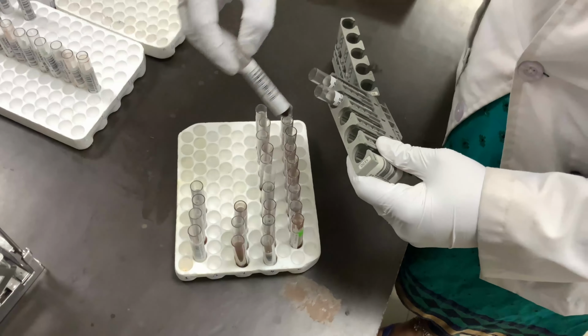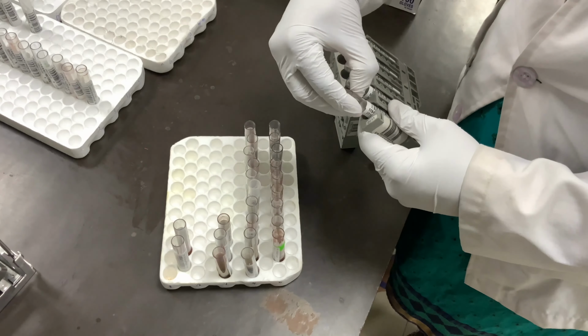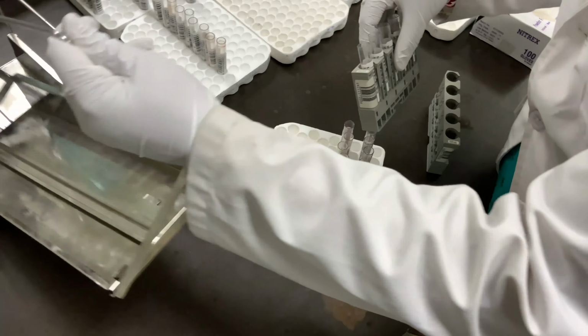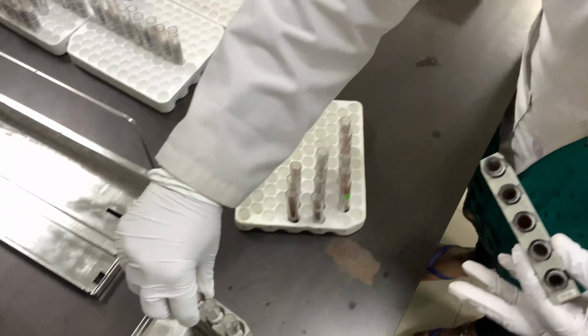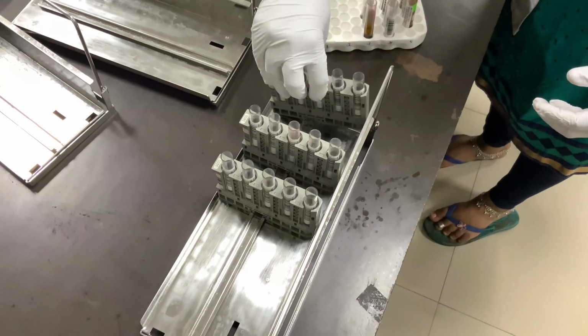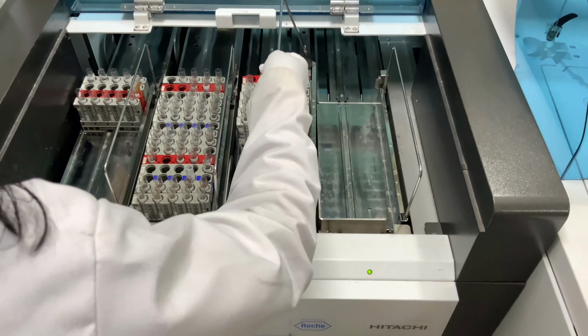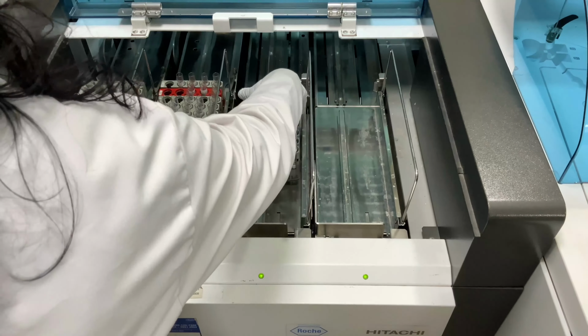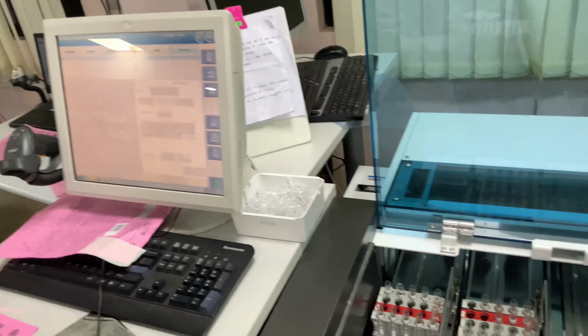In a fully automated auto analyzer, the samples are placed in the sample racks of the analyzer. They are placed in such a way that the barcode is clearly visible in the slit. And then the racks are placed into the auto analyzer and the machine is started.